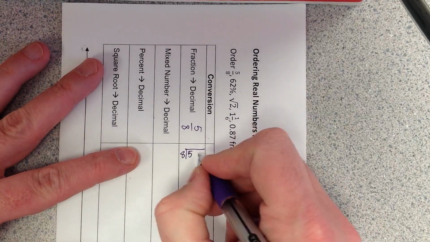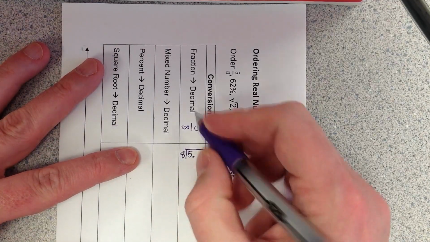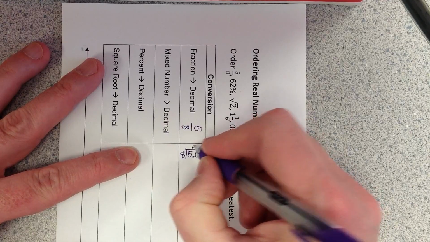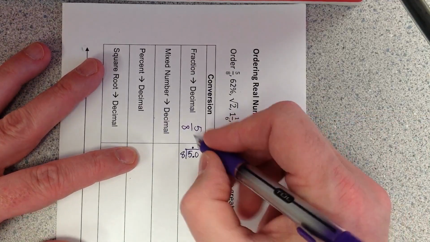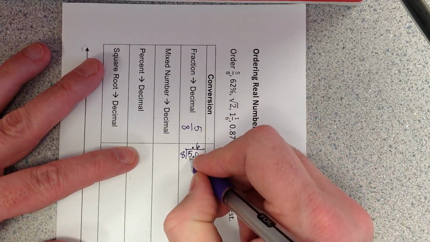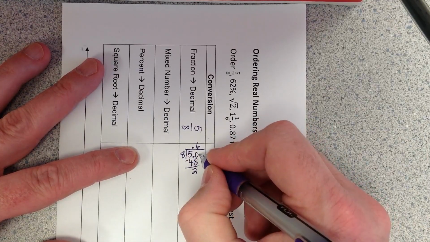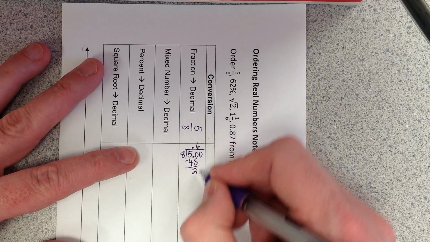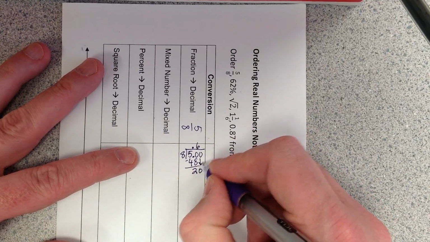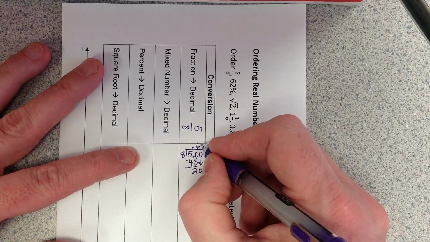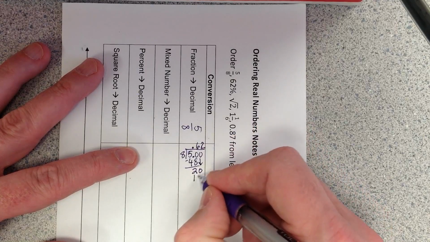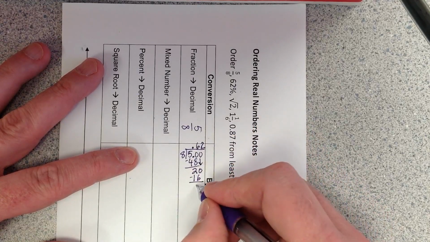And I know that 8 won't go into 5 evenly, so I have to put a decimal and a 0. And so I'm going to put the decimal at the top. And 8 goes into 50 6 times. So 6 times 8 is 48. Subtract, and I get 2. We have to add another 0 because we're not done. Bring down a 0. And then 8 goes into 20 2 times. And 2 times 8 is 16. And I subtract, and I get 4.